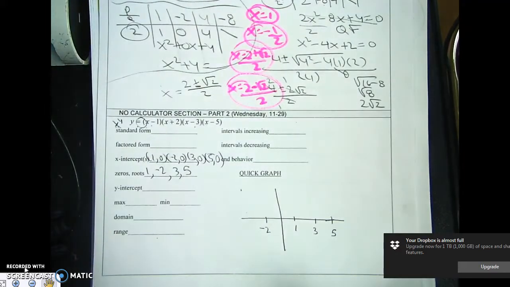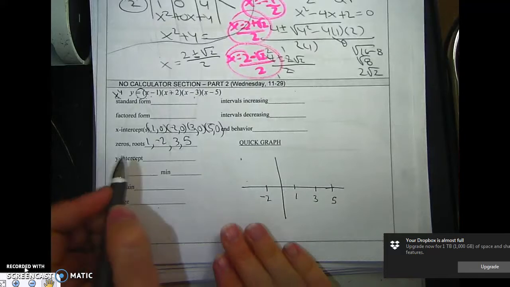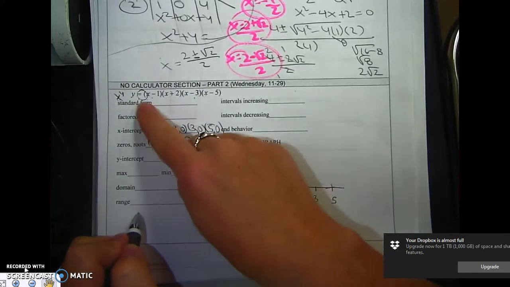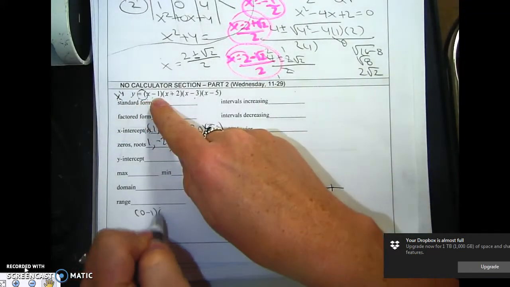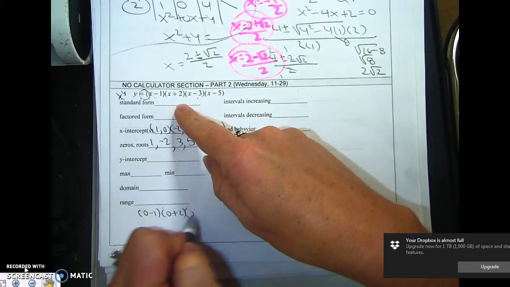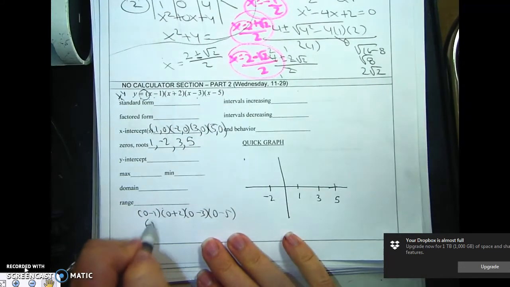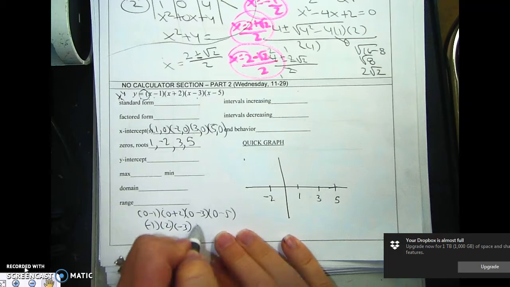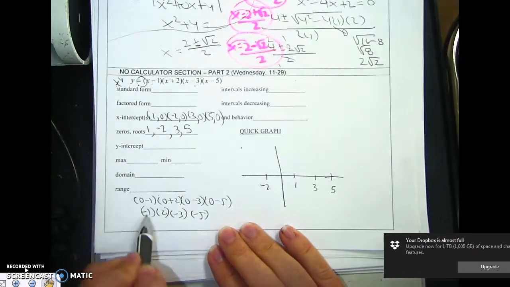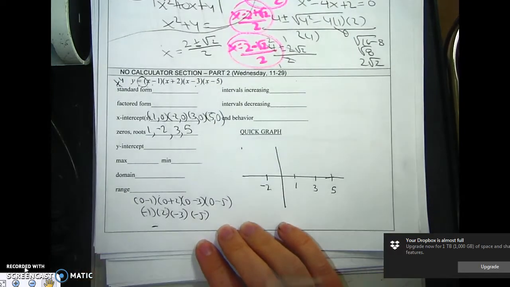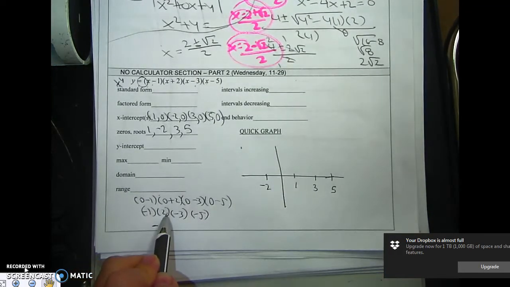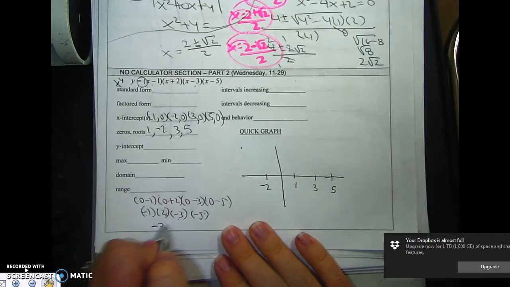Okay. To get the y-intercept, what I need to do is plug in 0 for my x. So I'm going to go 0 minus 1 times 0 plus 2, 0 minus 3, 0 minus 5. So I get -1 times 2 times -3 times -5. 3 negatives means it's going to stay negative. 1 times 2, 2, 6, 30.